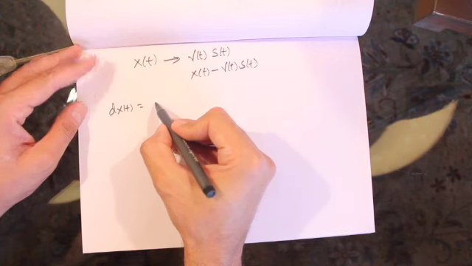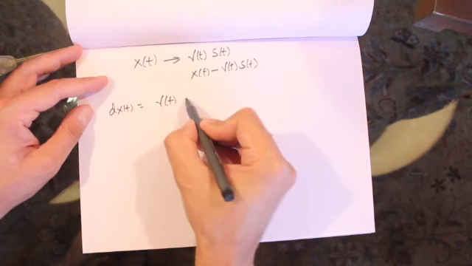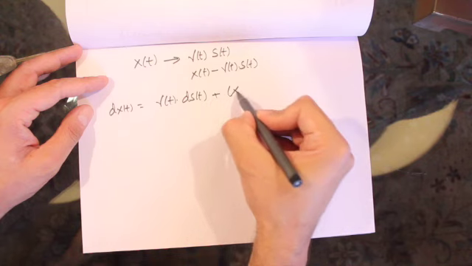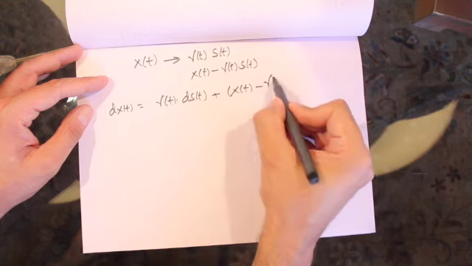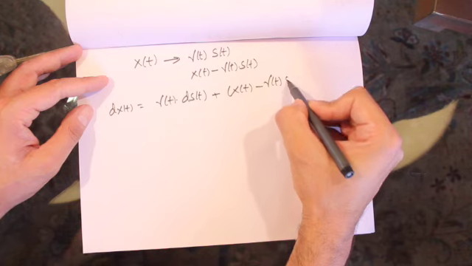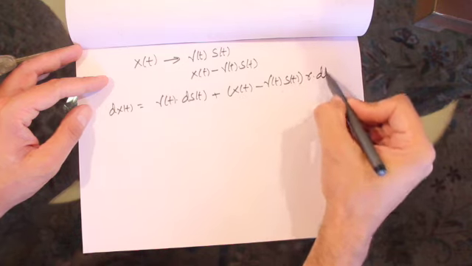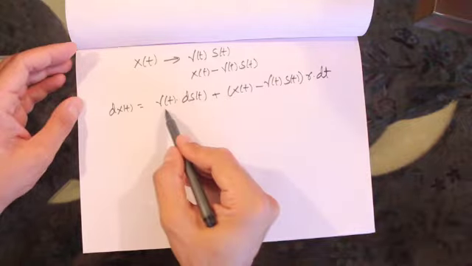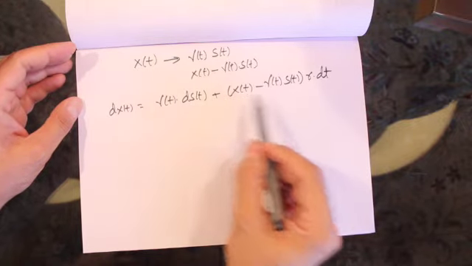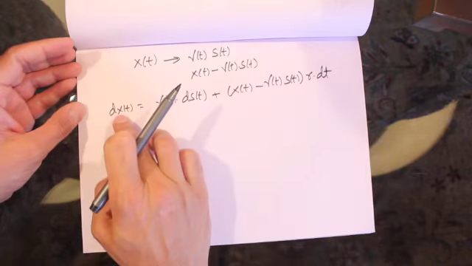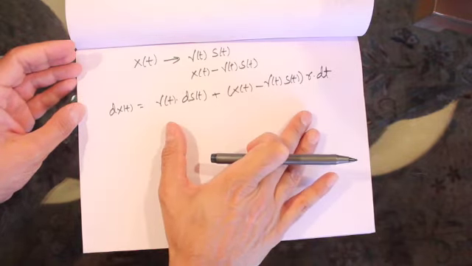So this basically can be written as gamma_t dS_t plus (X_t minus gamma_t S_t) r dt, right? This comes from my holding in the stock, and this comes from my holding in the money market account. So dX_t is basically given right here.